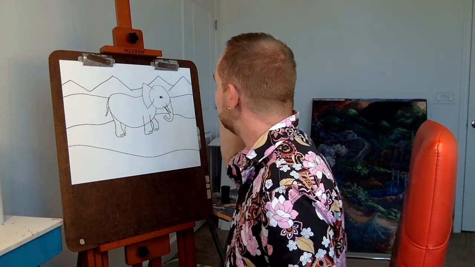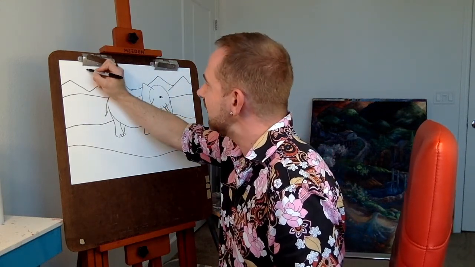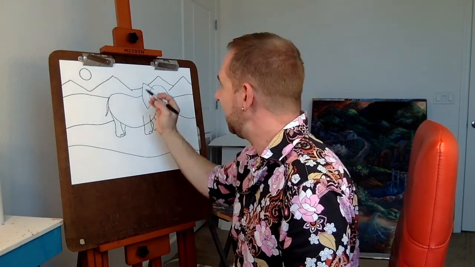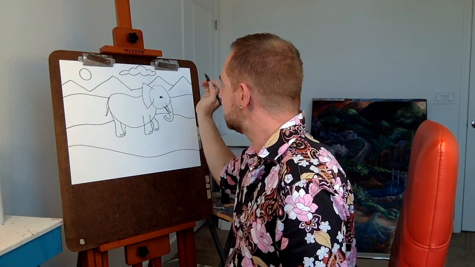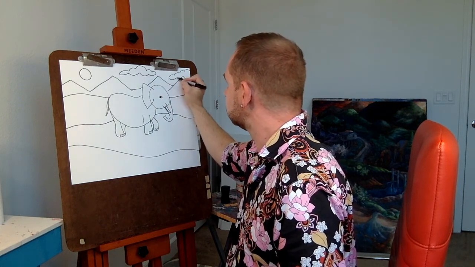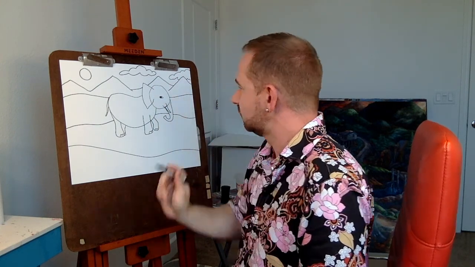Mountains are kind of like triangles. And what else? Maybe a sun. And some clouds. That's a pretty good little scene, huh?